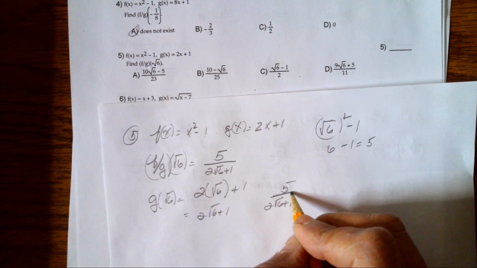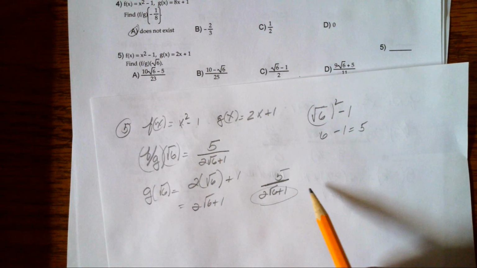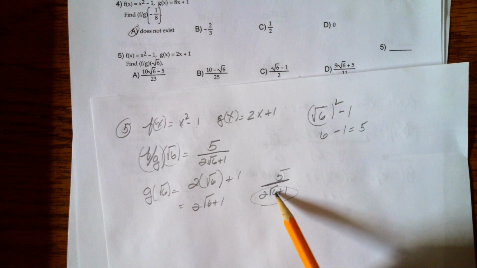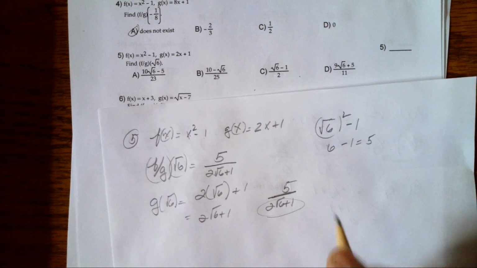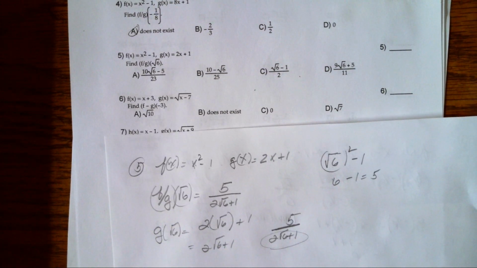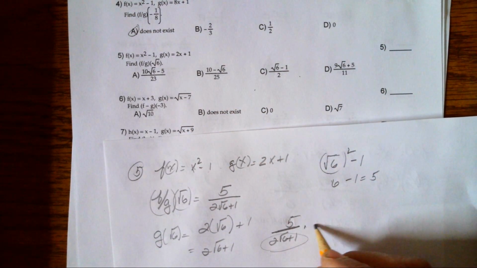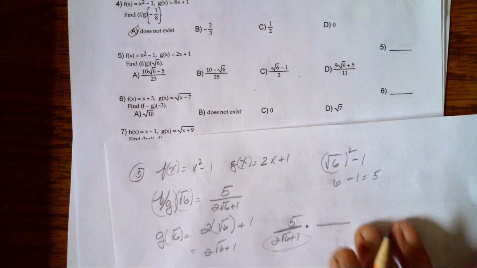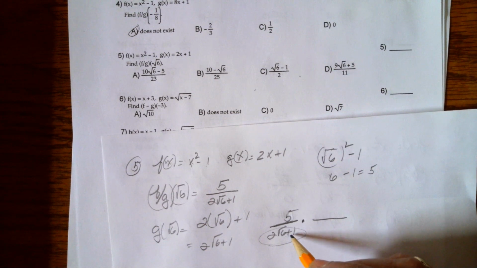Now, you're not going to see this answer listed. This is unusual because you've got a radical in the denominator, and radicals in the denominator are not allowed. I may cover this in a separate video. If you look at all the answers, all of them have whole numbers. Whether or not you see this on an exam, probably not. I'll handle this in a separate video. You need to rationalize this.